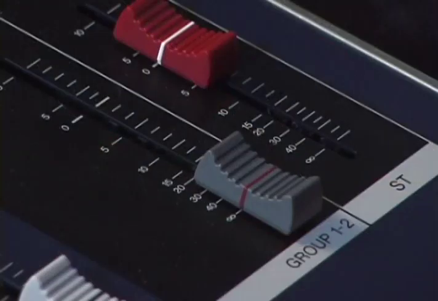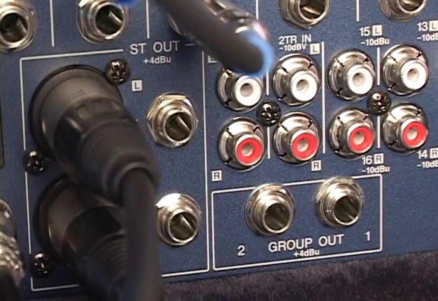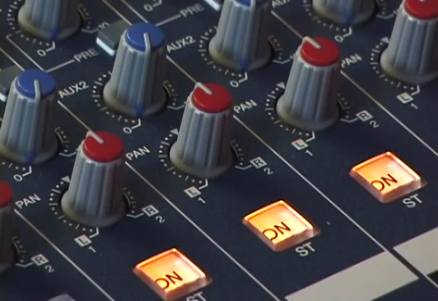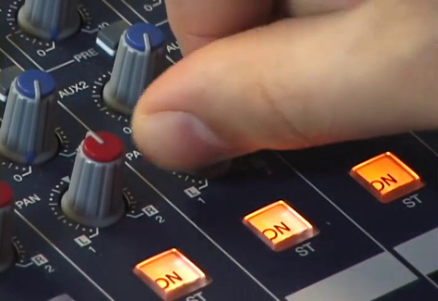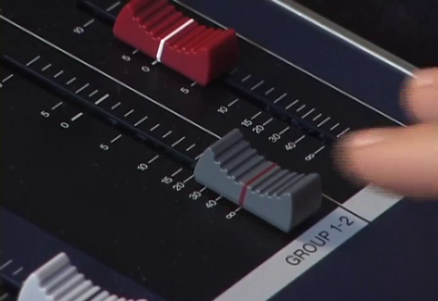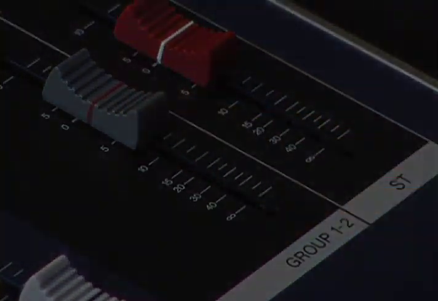Although you have just a single fader in this instance, there are two independent group output jacks, so you could say, send all the vocals out of Group 1 and all the drums out of Group 2, just by assigning the channels accordingly using the pan control. Using groups buys you flexibility.